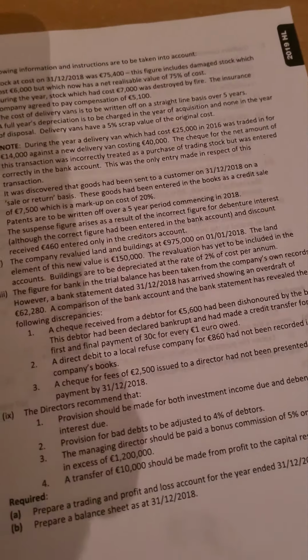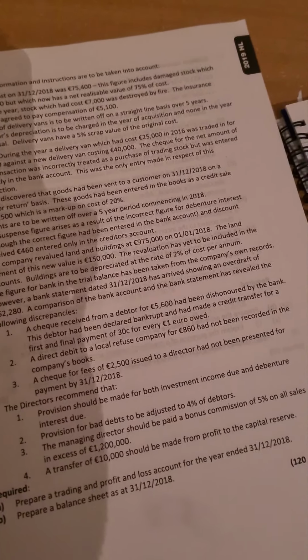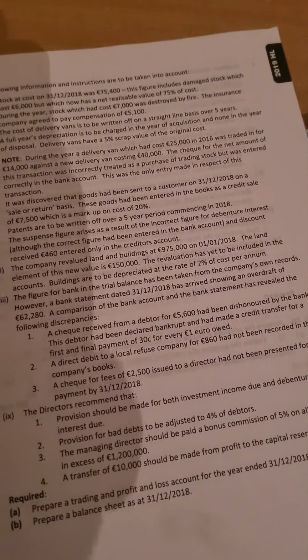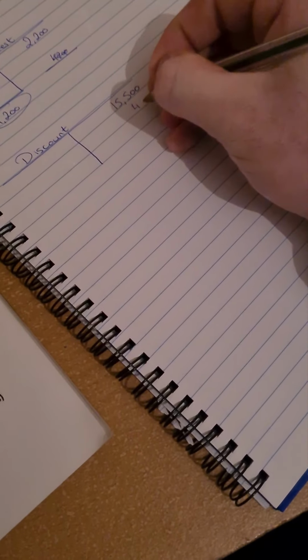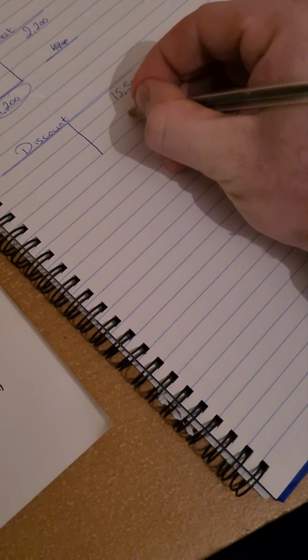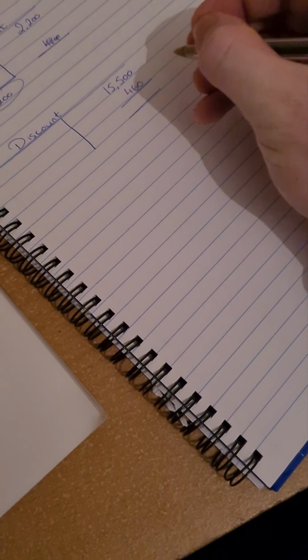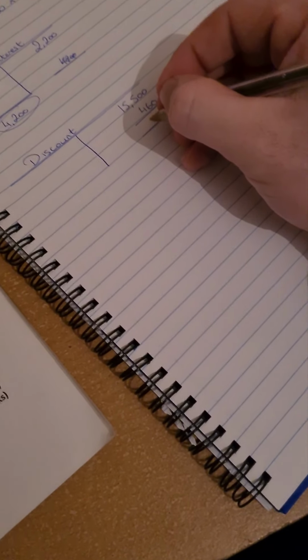And we're told we didn't enter the discount yet into our discount account, so we need to do that now. And because it's discount received, 460, we enter this over here. Okay, that'll balance it off, and our final discount figure then will be 15,960.